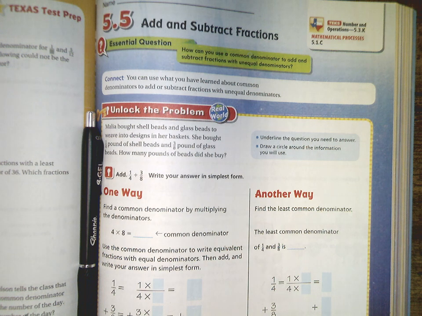Okay, today we are doing module 5, chapter 5, where we're adding and subtracting fractions. So this is not anything new. This is just continuing with what we already know and really just reinforcing the information that we already have about common denominators and unequal denominators, what that means and how to use those things in order to add and subtract fractions. So let's look at the problem.